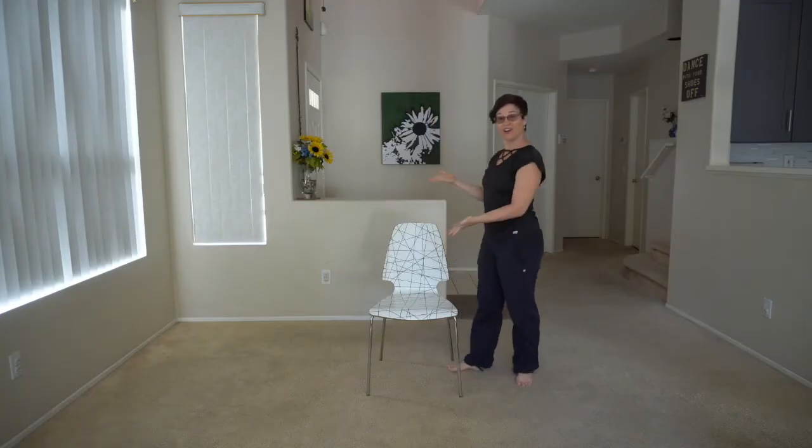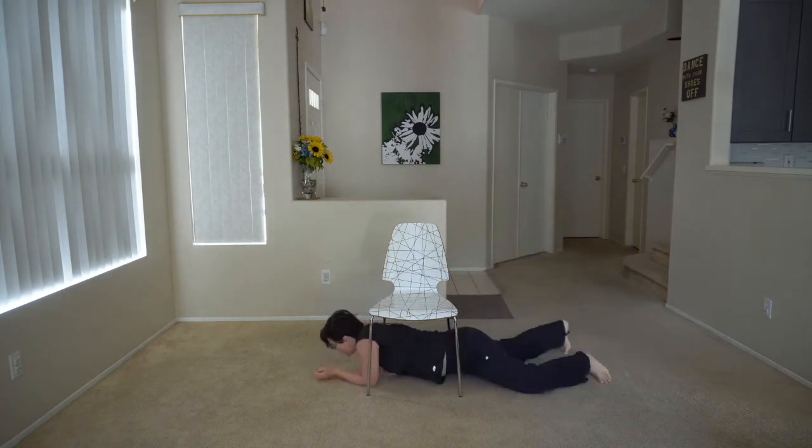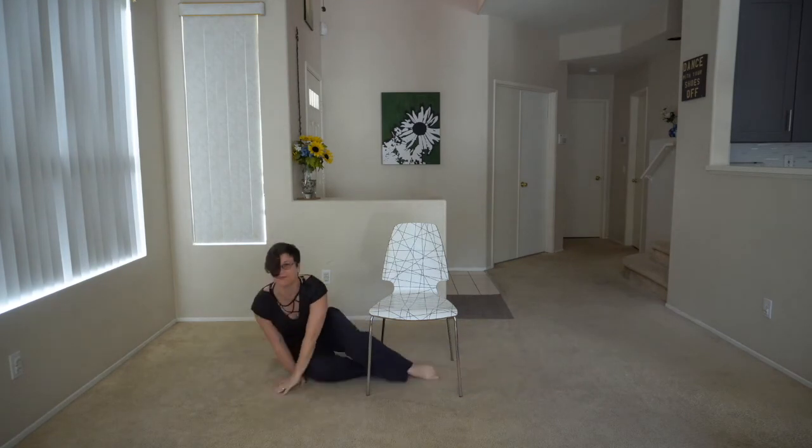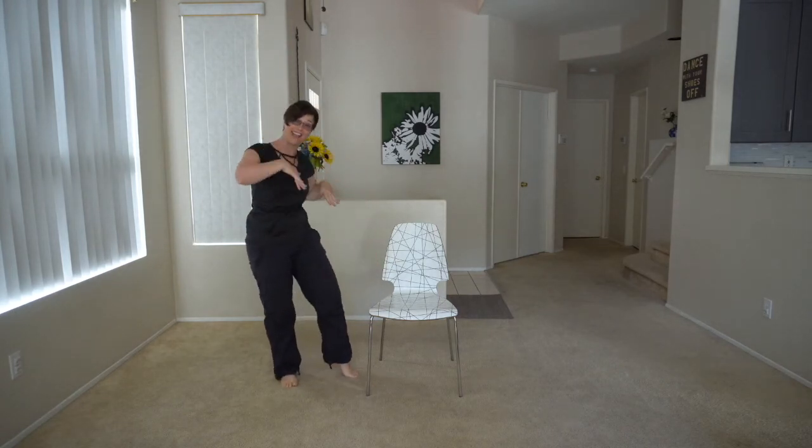So let's jump into a movement problem. I have a chair here. I'm standing on one side of it. The challenge is to figure out how many different ways I can get to the other side of the chair. Let's see. I can go under it. Teachers, if you're with students now, pause the video here and let your students explore how many different ways they can travel under the chair.